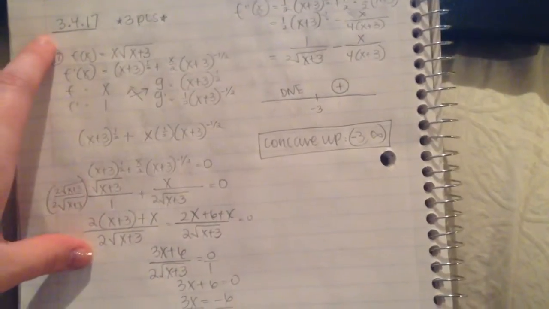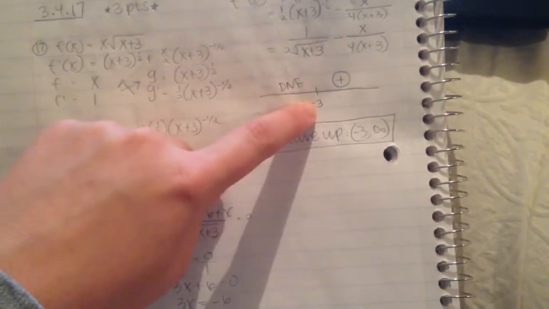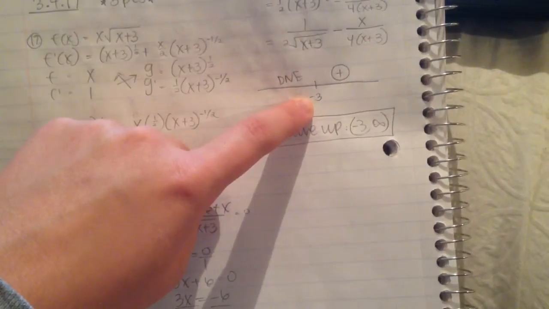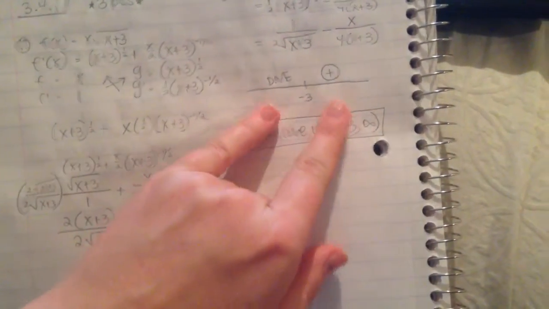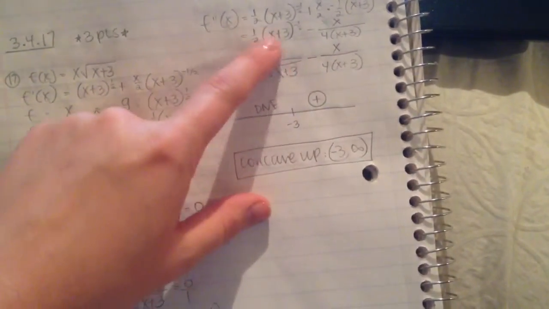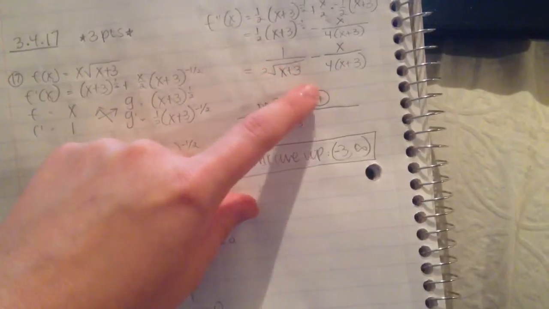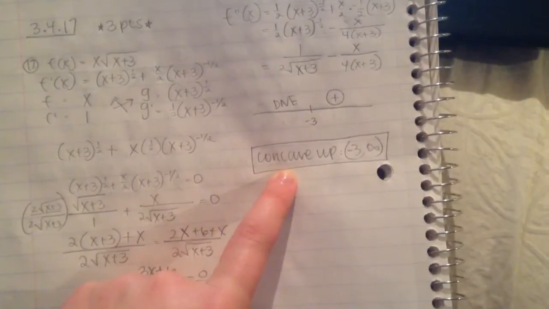And so what I have to do next is plug in, or look at my critical values from my first derivative in my second one. So I put negative 3 on a number line, and I plugged in test points around it. So I plugged in negative 4, which does not exist, so that's not even a part of the graph. And then I plugged in 0, and 0 got me 1 over 2 root 3, because that turns to 0. So I knew that was positive. So therefore, since it's positive from negative 3 on, I was able to determine that this function is concave up from negative 3 to infinity.